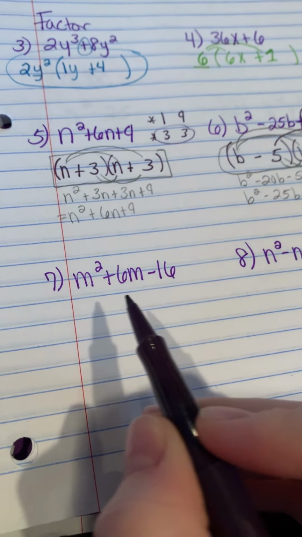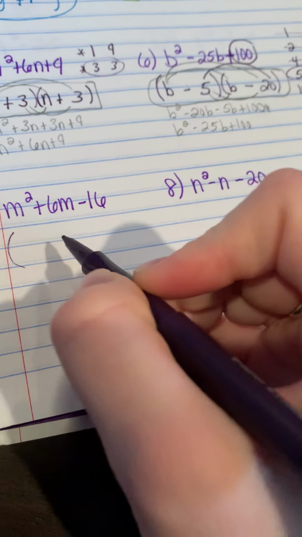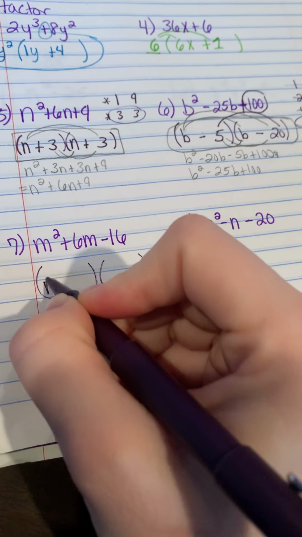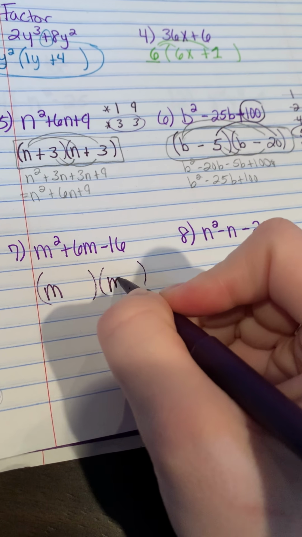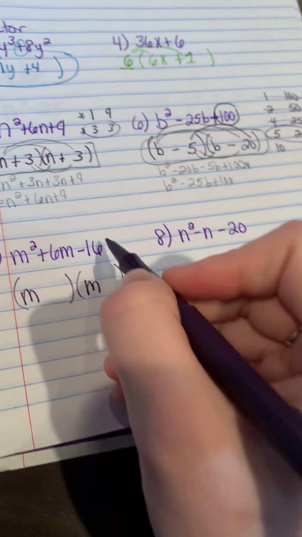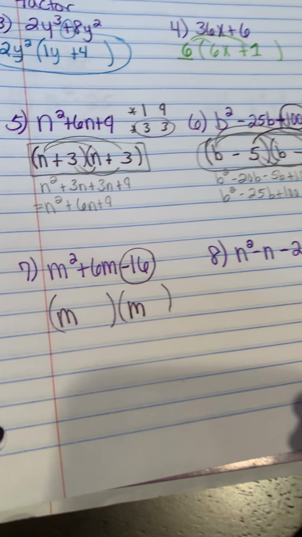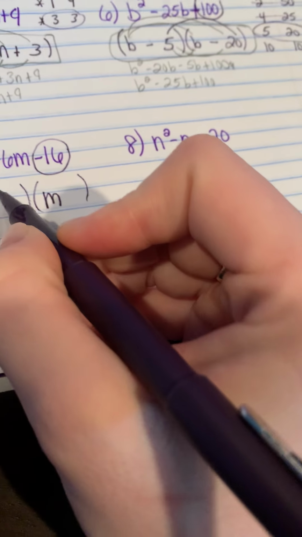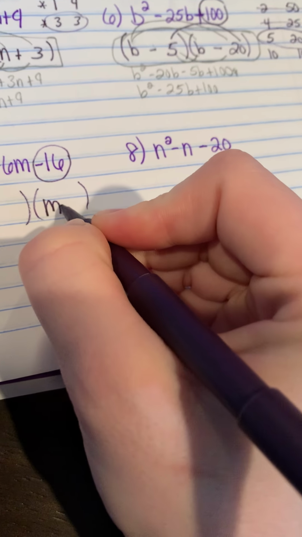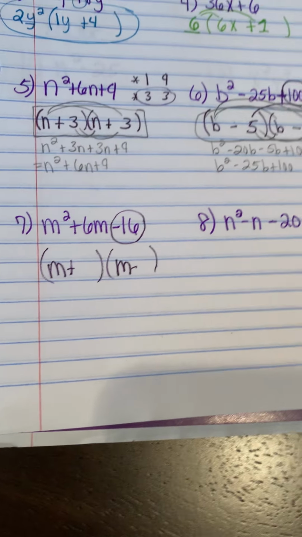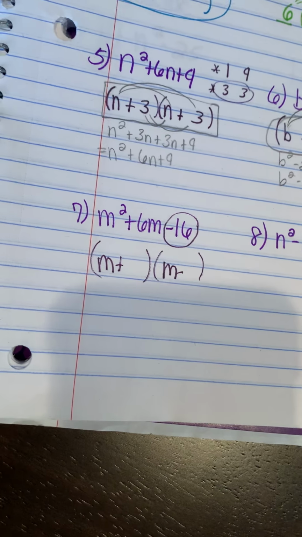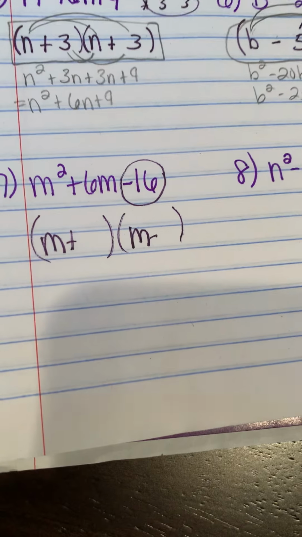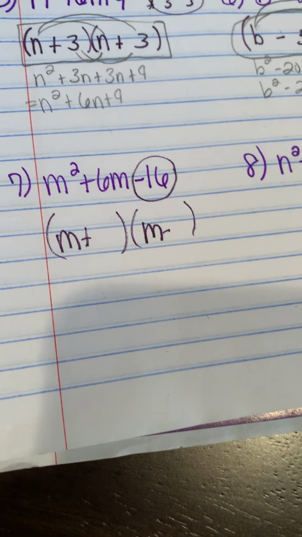So this question right here, again, we're gonna have to FOIL, okay? Because there's a trinomial, so I know I'm gonna end up having an m and an m. So the only way that I can get this term right here to be a negative, because remember, that's my last times my last, is if one has to be a positive and one has to be a negative.